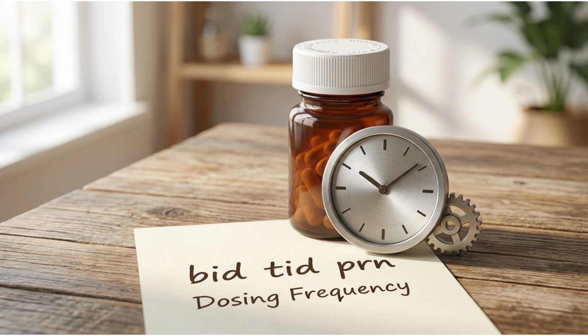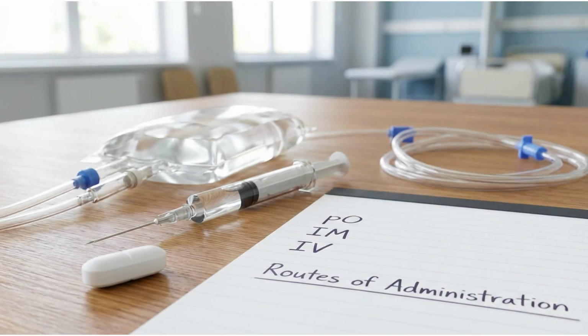Dosing, frequency, and administration is a critical category for pharmacology. Terms like BID, meaning twice a day, and TID, meaning 3 times a day, dictate dosing frequency. We also use PRN, which translates to as needed. These Latin-derived abbreviations ensure that medication schedules are followed precisely across different shifts.